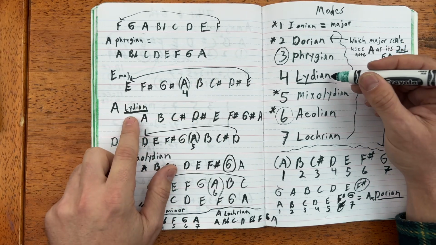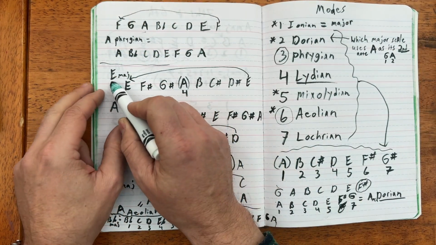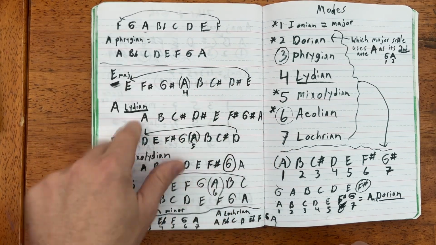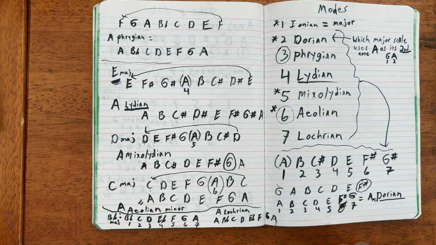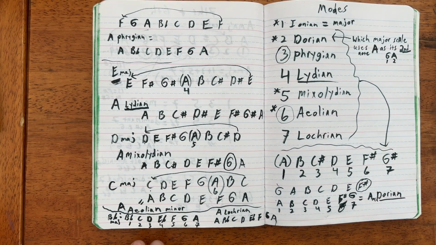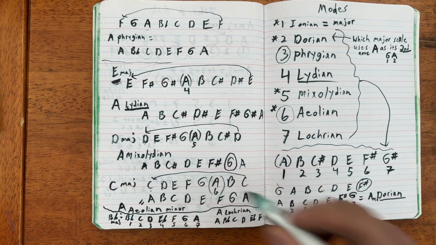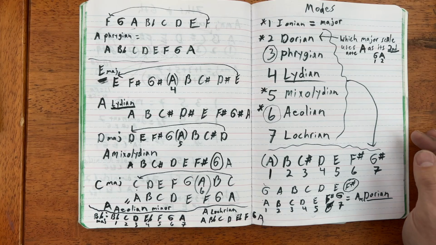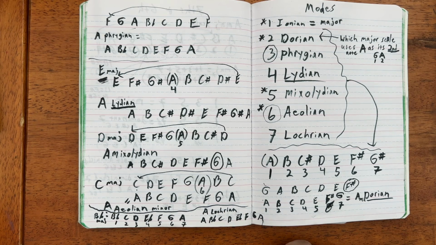4, Lydian. Then Lydian, you'll be using the E major scale. So just go to your E major scale, start on an A, play A to A, Lydian. Same way with Mixolydian. Go to D major scale, start on your A, play through till you get back to A. That'll be your Mixolydian sound. Aeolian, go to your C major scale, start on A, play through back to A, Aeolian minor. And Locrian, it's an experience. Just go to your B flat and play through A to A in the B flat major scale, and that'll be your Locrian mode.